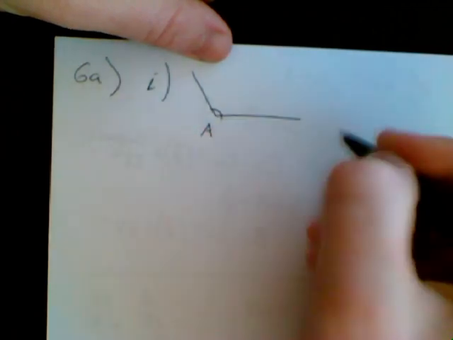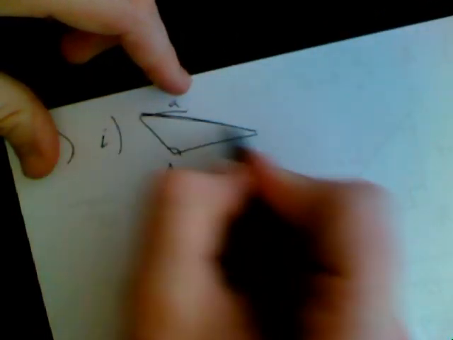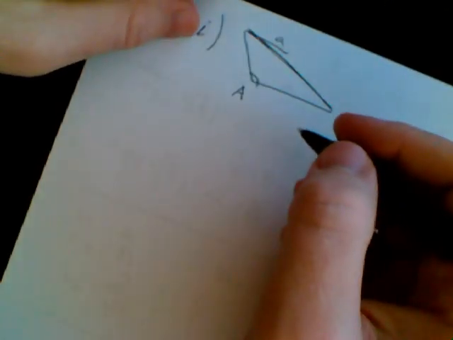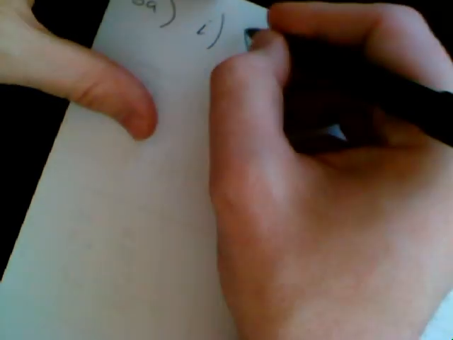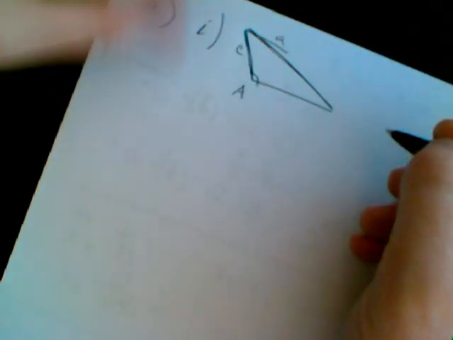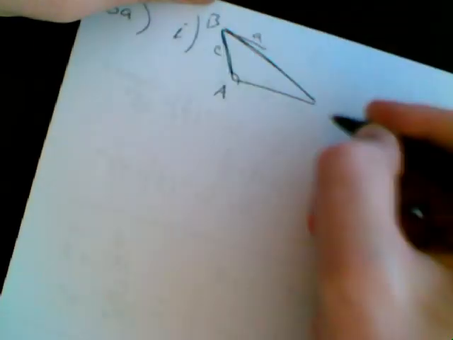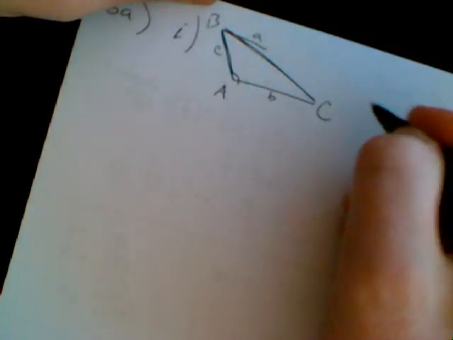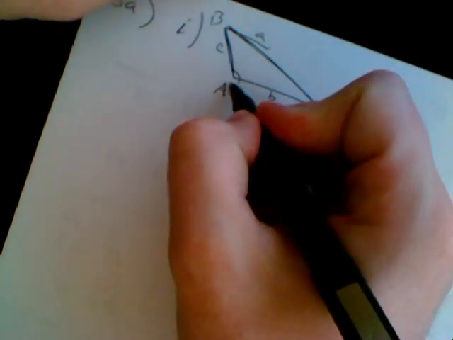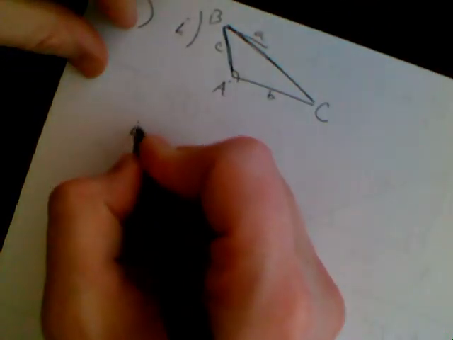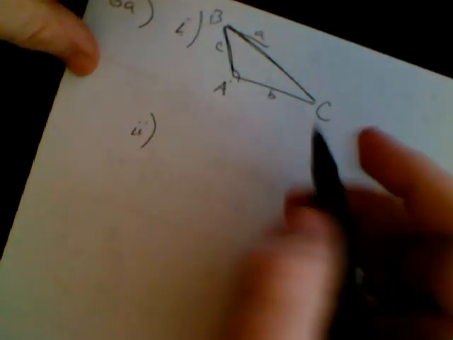This angle is A. That means the side across from it is little a. Let me draw that appropriately. And we're going to call this side over here C. Now, what I'm going to do is A, then B, then C, so this is little b over here. Angle A in I and double I, 6A, are both obtuse.